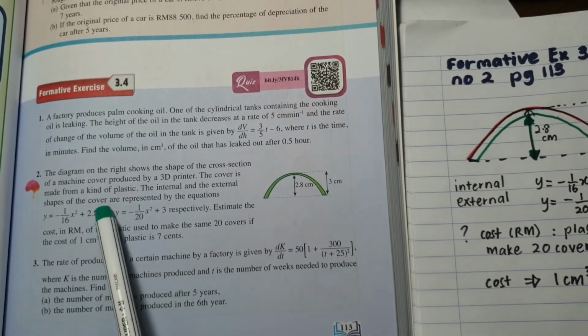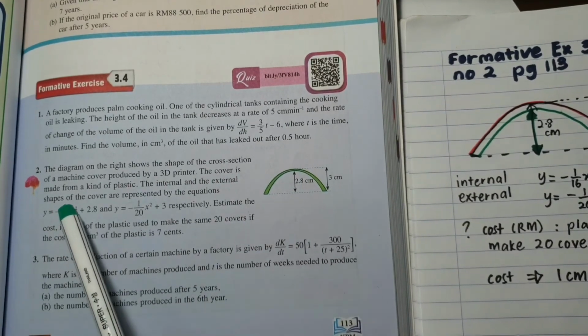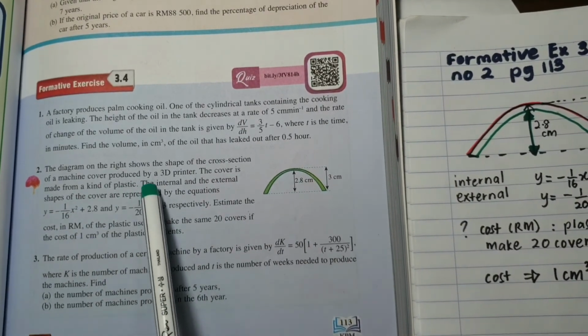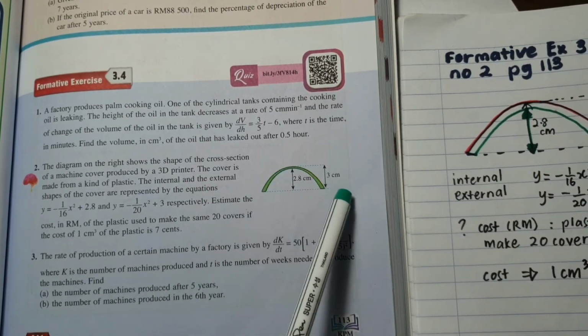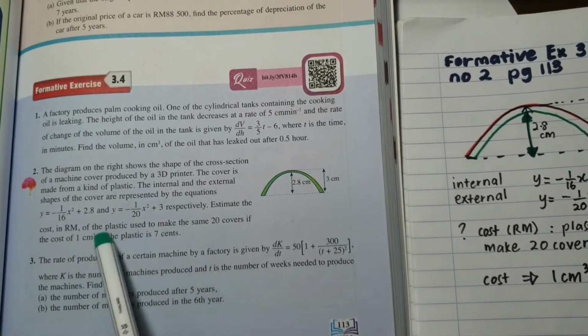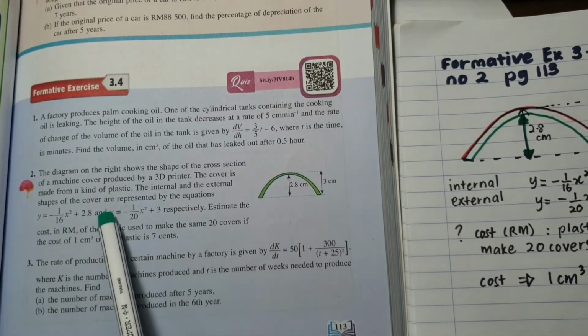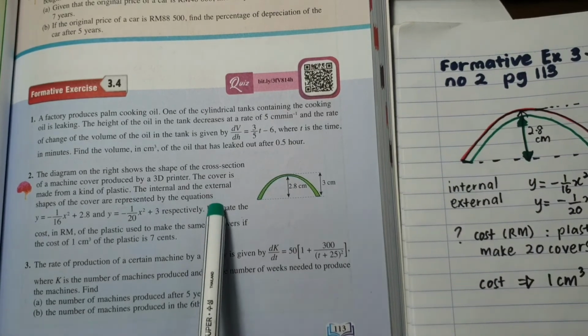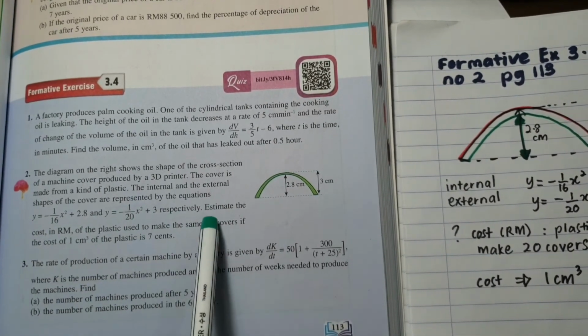Okay, so the diagram on the right shows the shape of the cross section of a machine cover produced by a 3D printer. The cover is made from a kind of plastic. The internal and the external shapes of the cover are represented by the equations. Okay, given to you two equations, right?